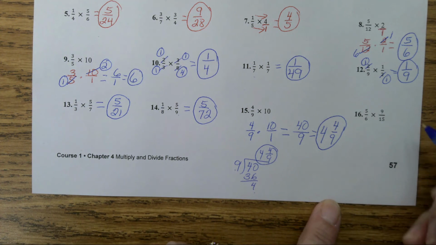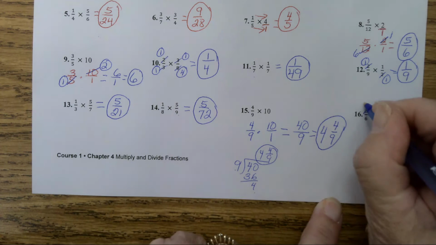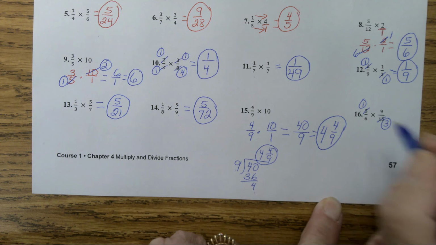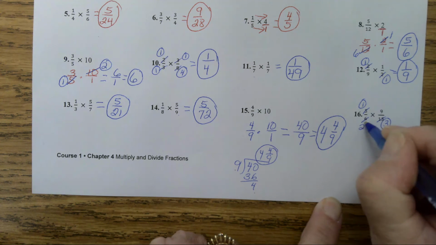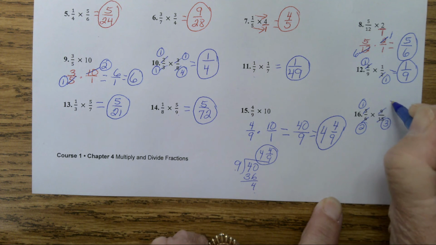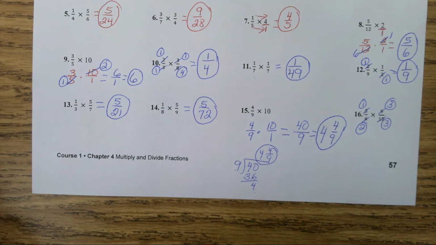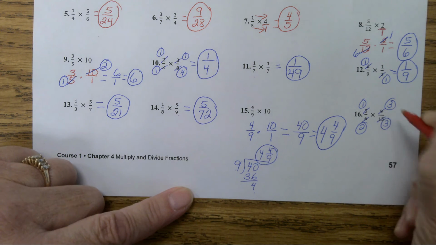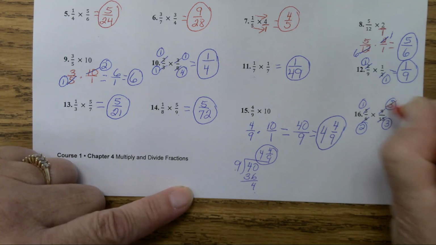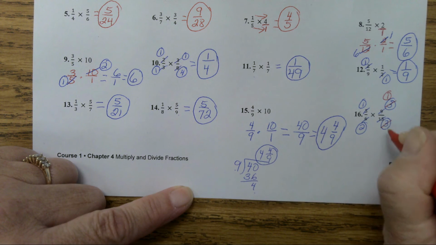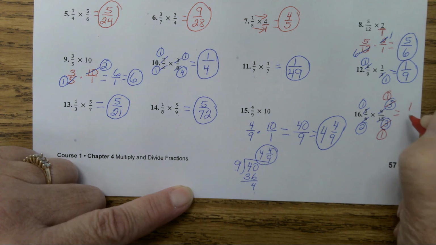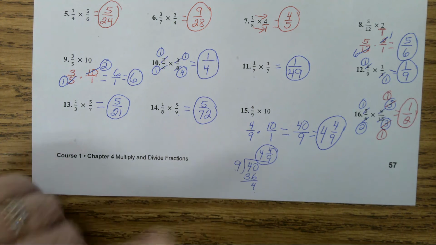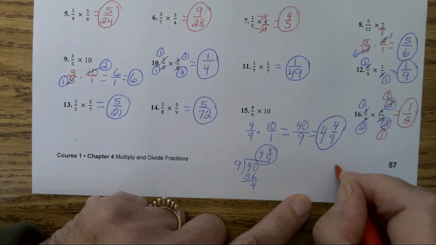Here we have a double shortcut. 5 divides 5 once. 5 divides 15 3 times. 3 divides 6 twice. 3 divides 9 3 times. Oh my goodness, look at this. We have another shortcut. A 3 as a numerator and a 3 as a denominator. 3 divides 3 once. 3 divides 3 once. And you end up with 1/2. Final answer.